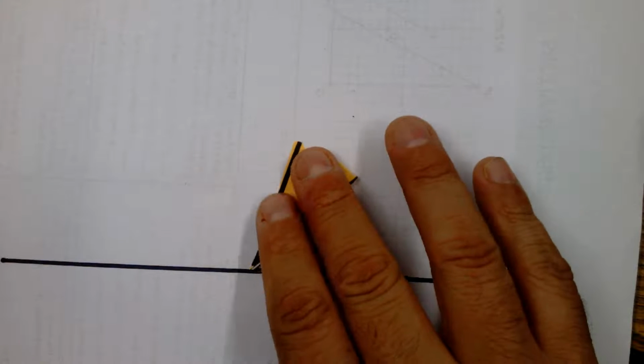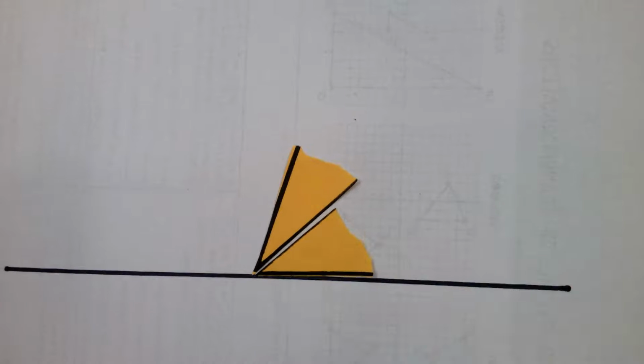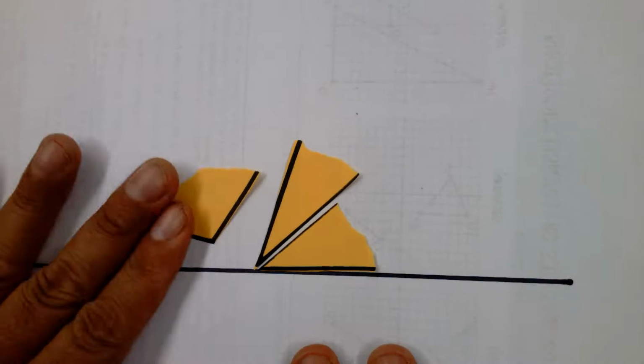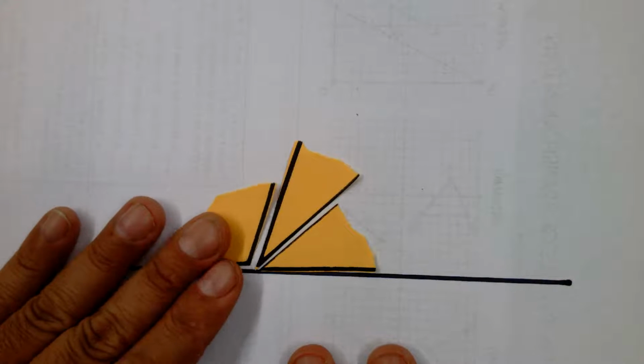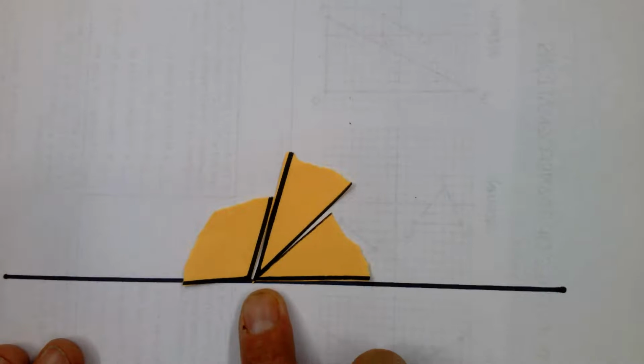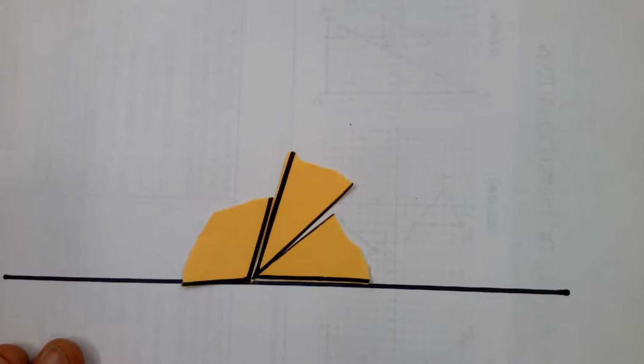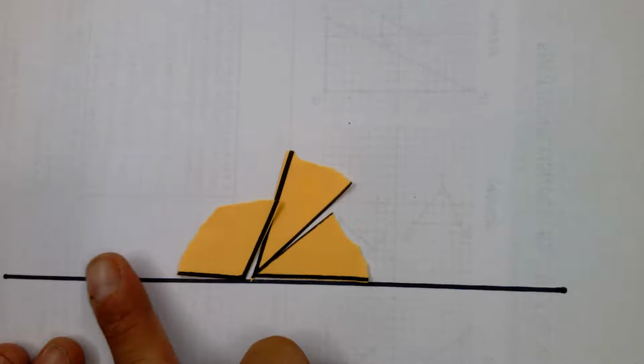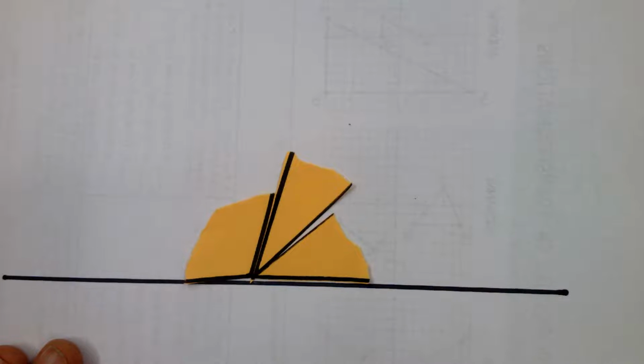It doesn't, but there's this. And here's my final angle. And that's how many degrees total? 180.